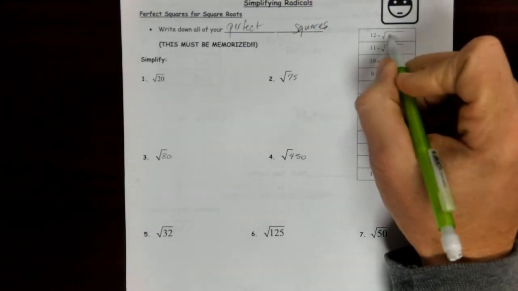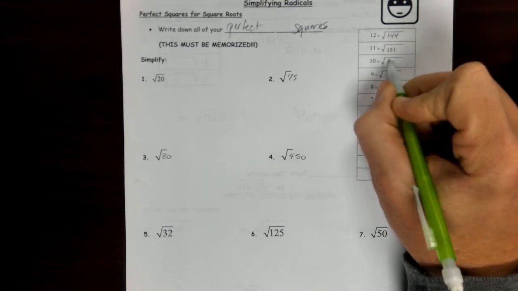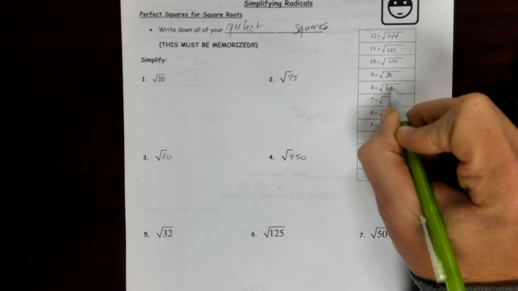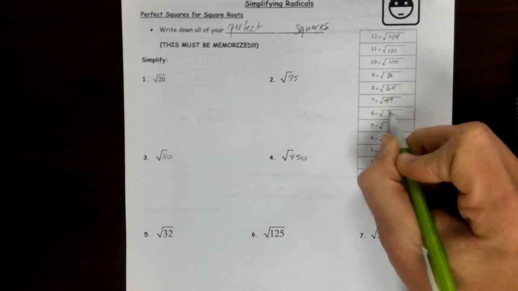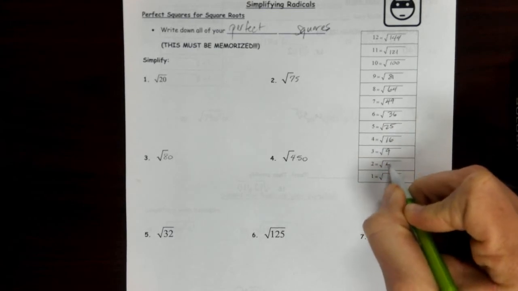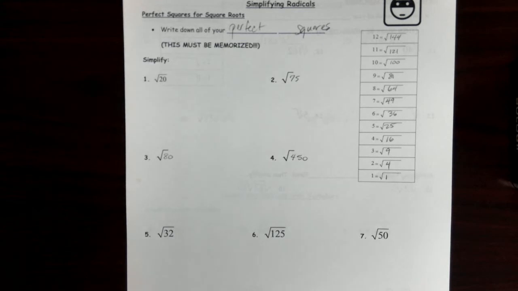So 12 would be the square root of 144, 11 is the square root of 121, 10 is the square root of 100, 9 is the square root of 81, 8 is the square root of 64, 49, 36, 25, 16, 9, 4, and 1. The quicker we can recognize that something's a perfect square, the faster we can reduce. So let's go back and review what we talked about.